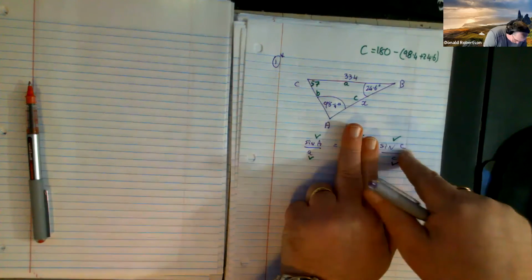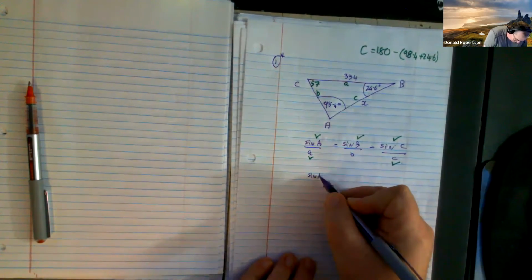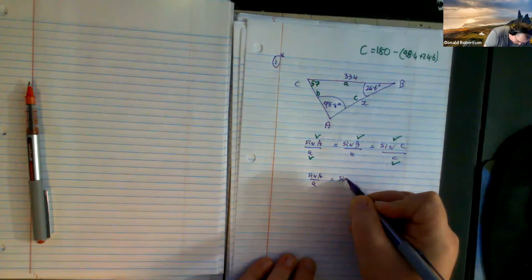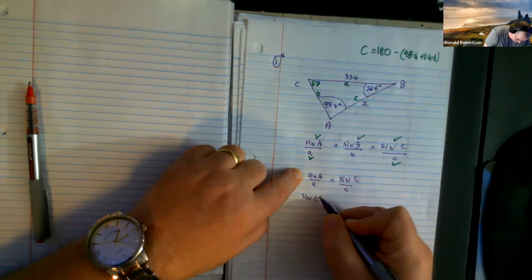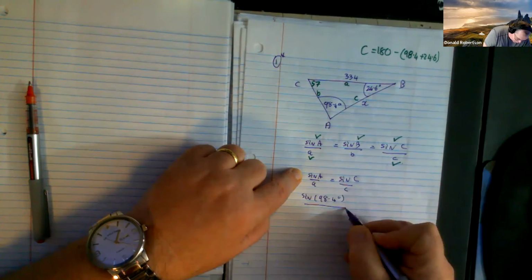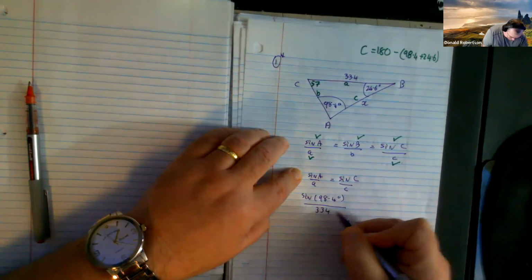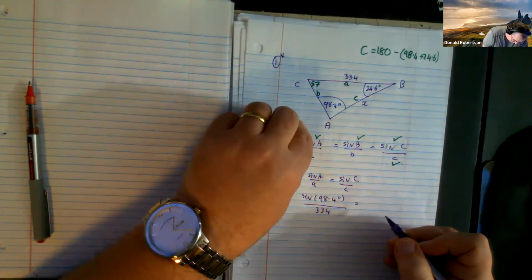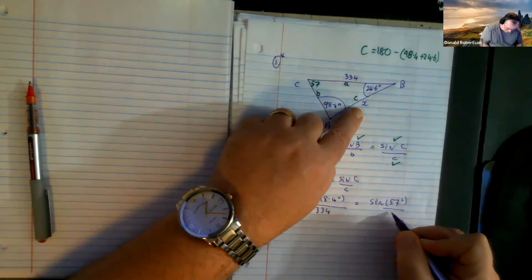All checks. So sine of A over little a, sine of C over little c. So it's going to be the sine of 98.4 degrees over 334. And that's going to equal sine of C, which is 57 degrees, divided by x.